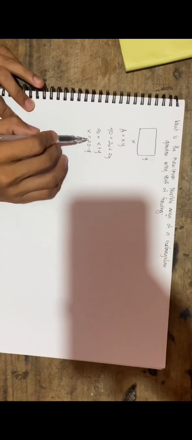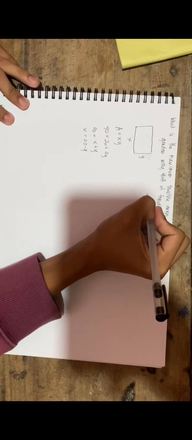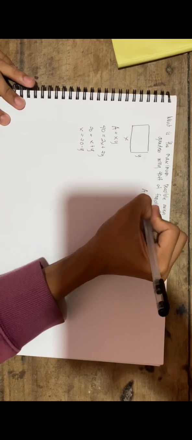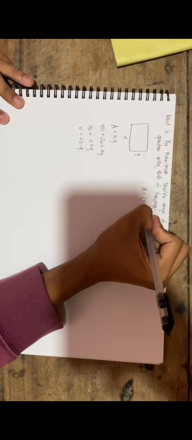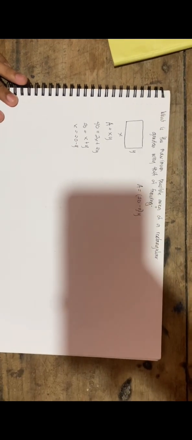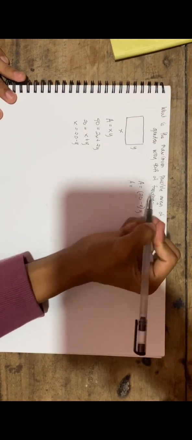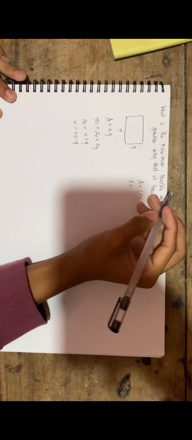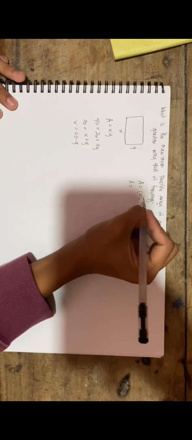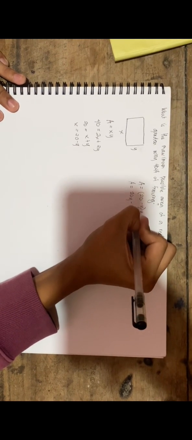Then let us substitute this to our equation, which is A is equal to 20 minus y times y. Further simplification, I mean, 20y minus y squared.